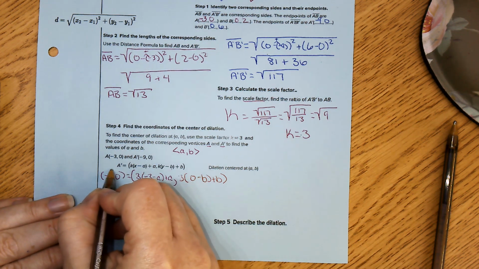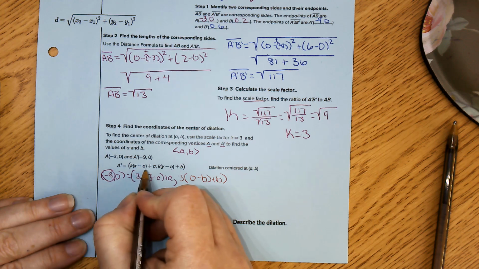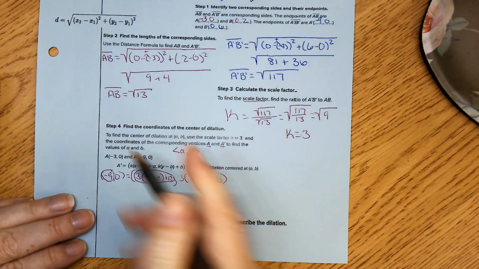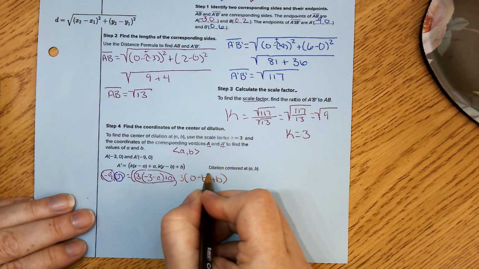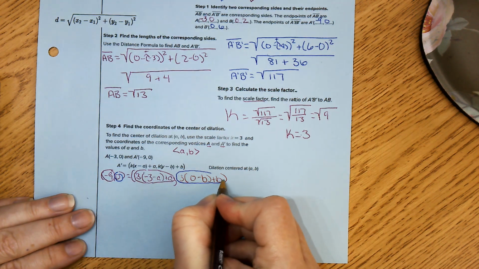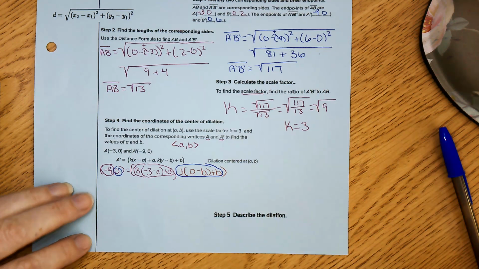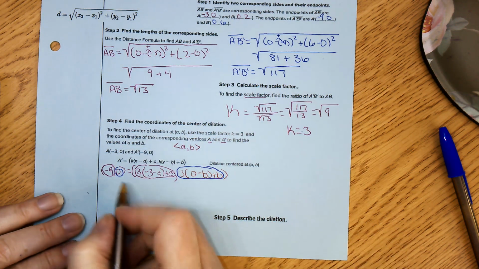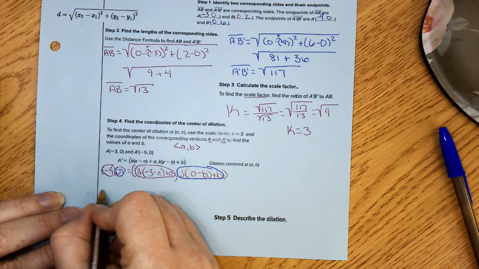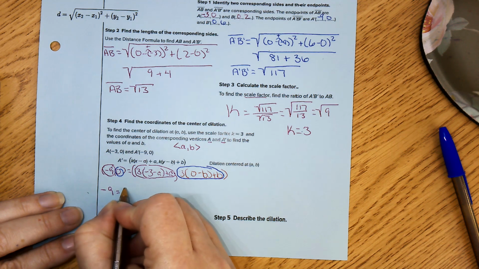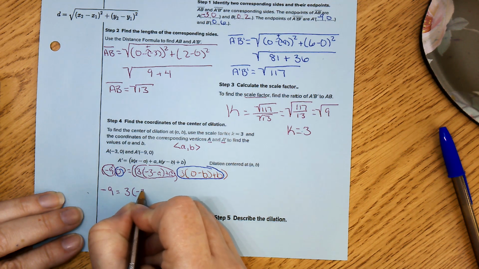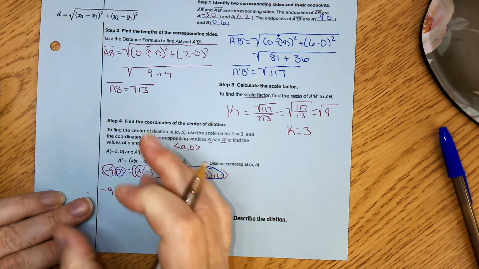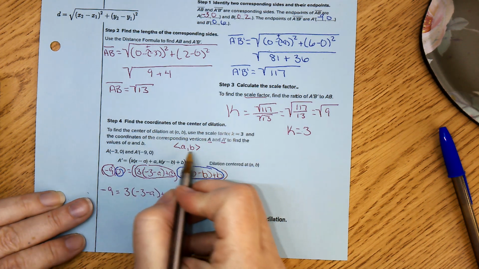We're going to separate out what goes with x into one equation, and we're going to separate what goes with y into one equation so we can find the x and the y. All right, so we're going to do our x's first, and then we'll do our y's. So we are going to do minus 9 equals 3 times minus 3 minus a plus a. All right, this is all to find our x, okay, or a.